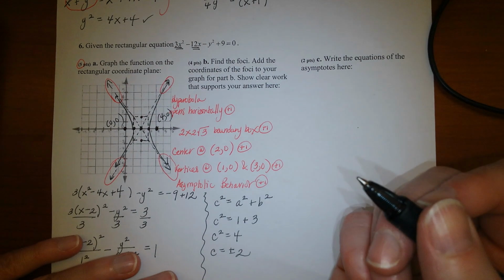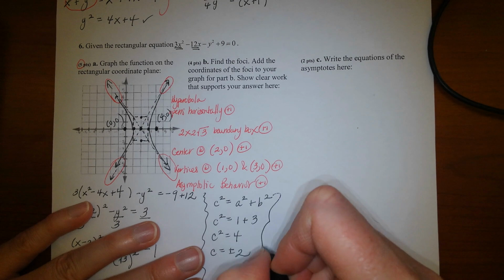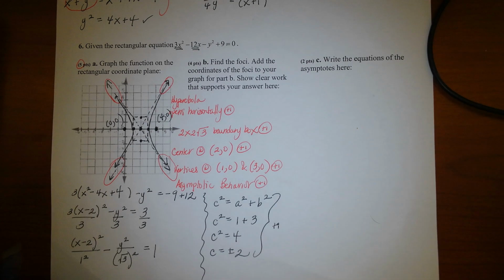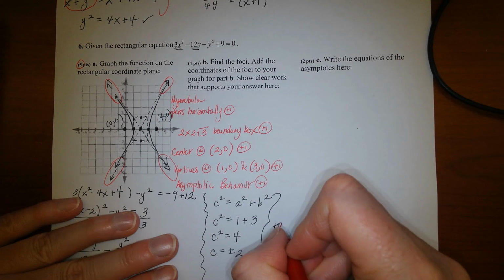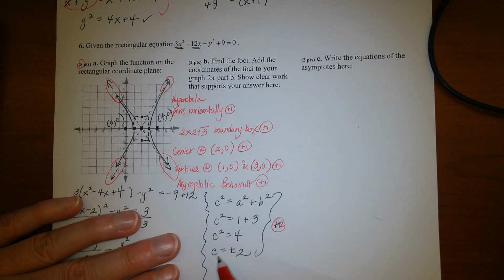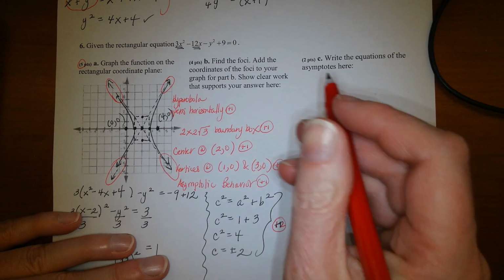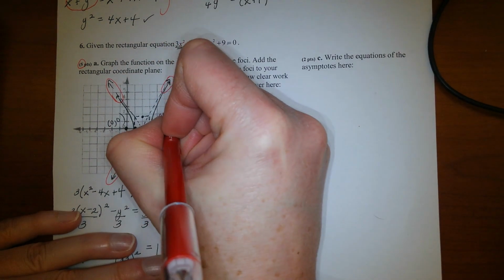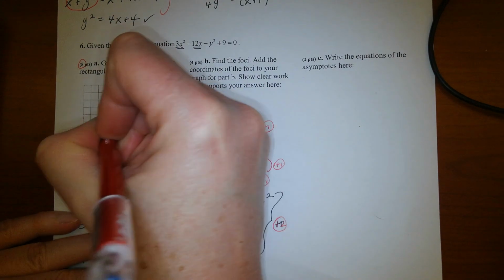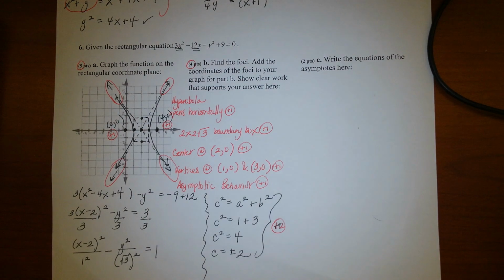There you go. Okay, so this was worth 4 points. We'll give you 2 points for showing the work and getting a c value of at least 2, if not plus or minus 2. And then you get 1 point for labeling the point (4, 0), and 1 point for labeling the point (0, 0), coordinates and all. And that's your 4 points there.